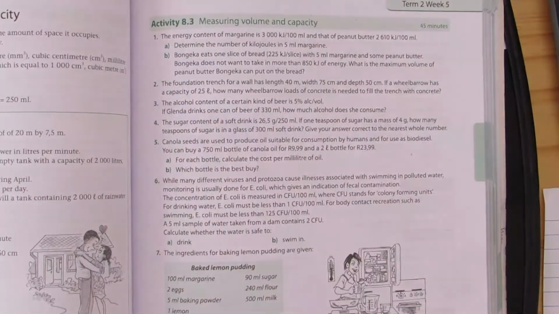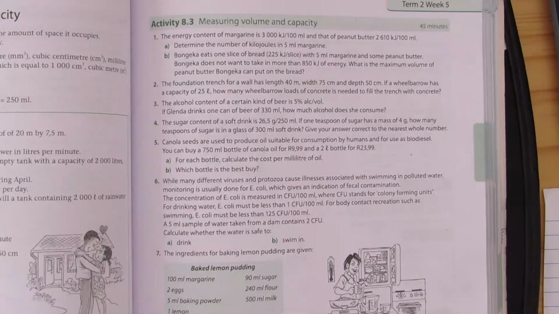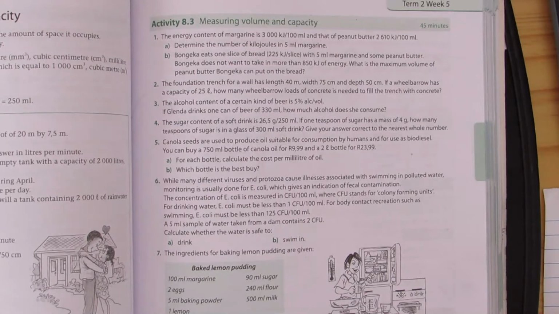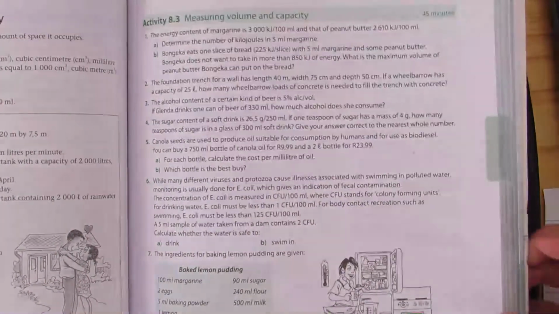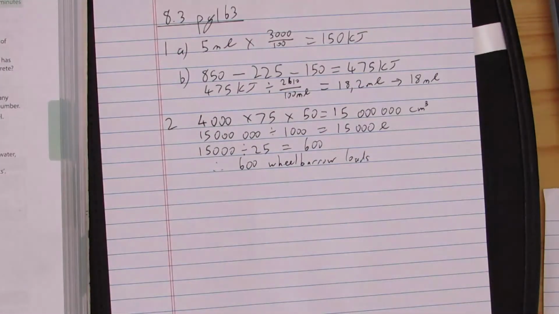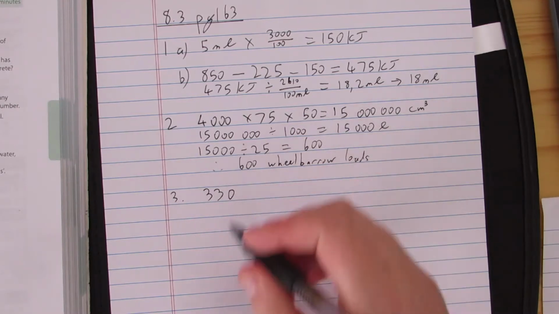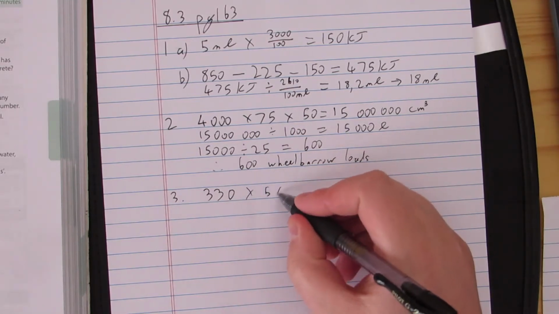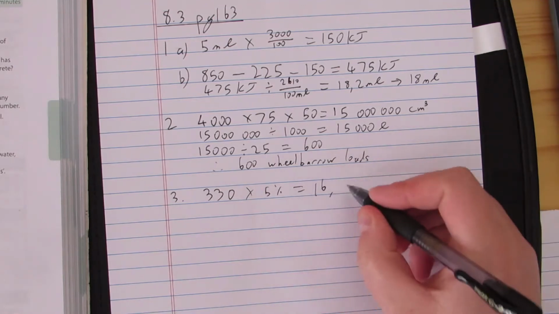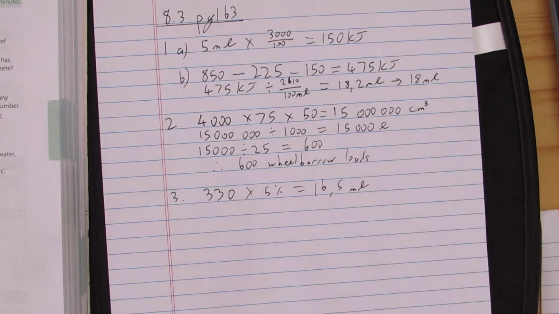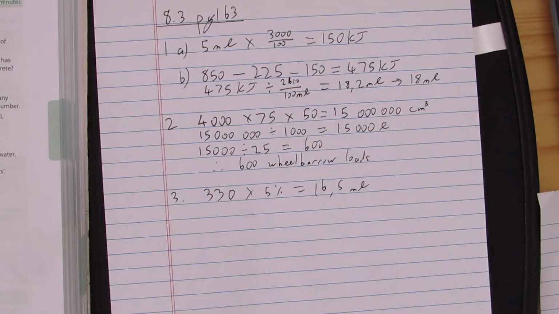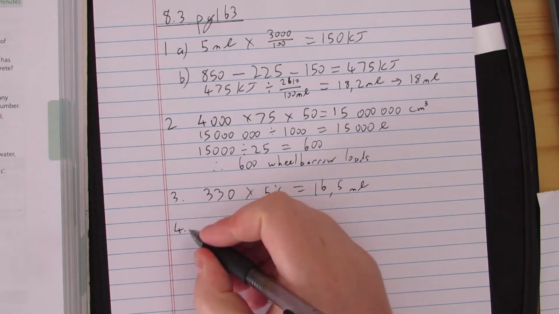The alcohol content of a certain kind of beer is 5% alcohol per volume. So that basically is telling you that 5% of whatever your volume is going to be alcohol. If Glenda drinks one can of beer with 330 milliliters, how much alcohol does she consume? This thankfully is a very straightforward sort of thing. We just need to find 330 milliliters and multiply it by 5%. That gives you a result of 16.5 milliliters of alcohol being consumed. Fine. Number 4. I know I'm going quite quickly, but some of these are quite straightforward.